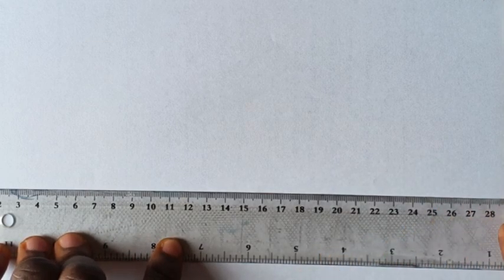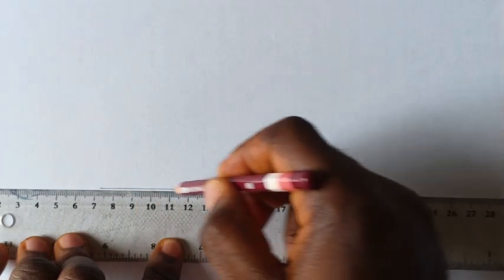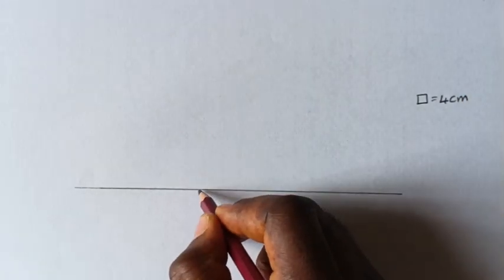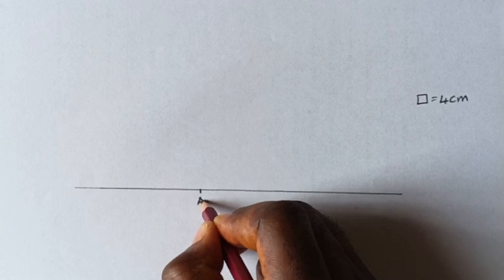Now, the first thing is to first draw our reference line. So here is our reference line. For the sake of this tutorial, the square that I'll be constructing, I'll be using 4 centimeters. So now once you draw a straight line, you pick a particular point, should be your point A. So now let's use this point as our point A.